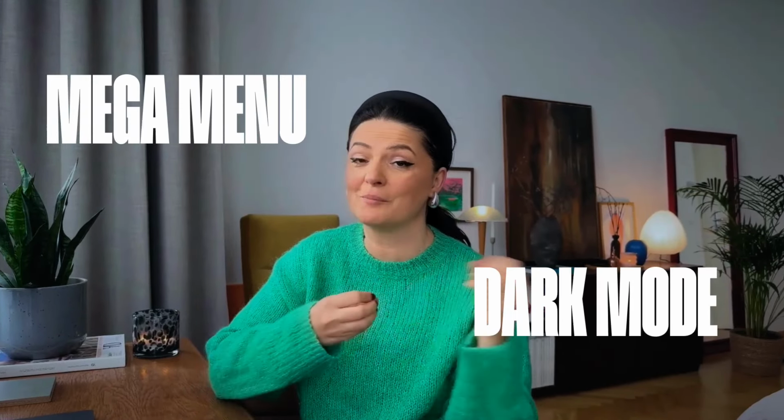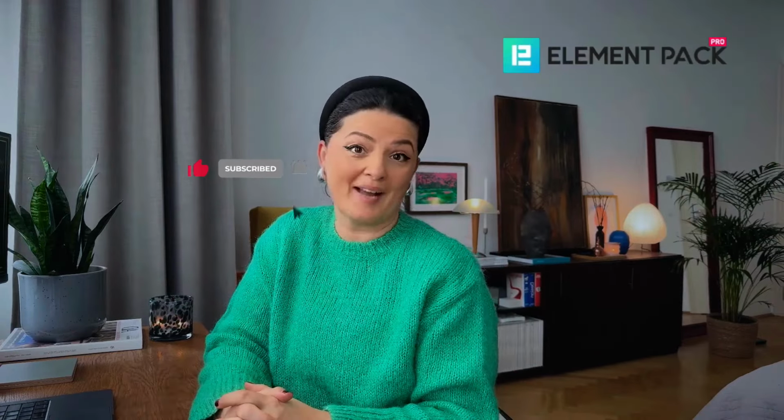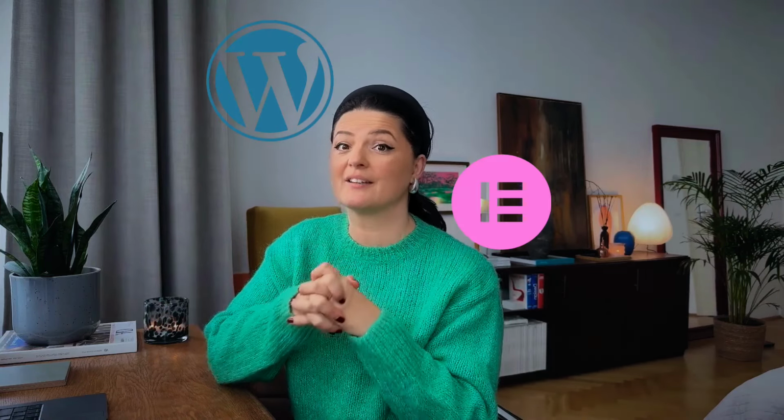Do you want to know what a mega menu and dark mode have in common? Well, stay tuned because I'm going to be showing you a new product called Element Pack. Maybe you've heard of it, maybe you haven't, but this is the first time I'm actually looking into it myself. So let's see what we can build with this new WordPress edition that actually works with Elementor.